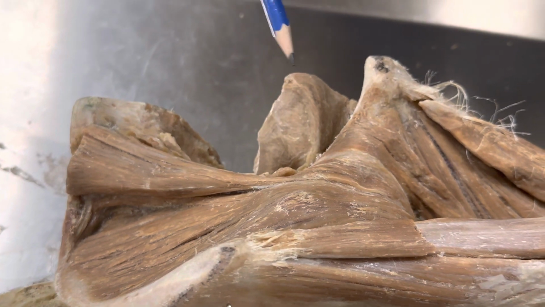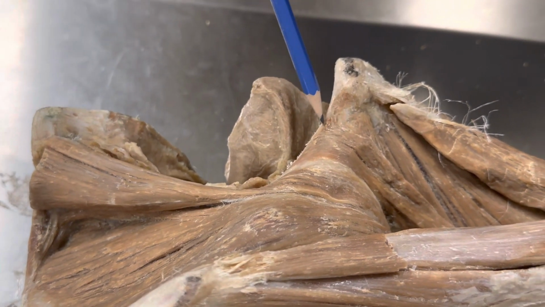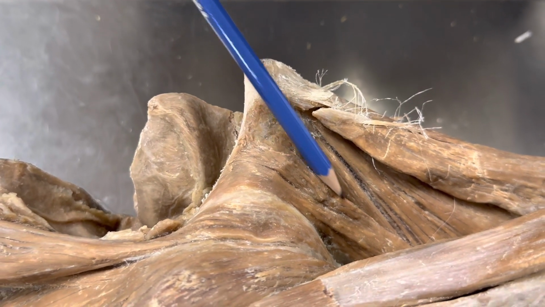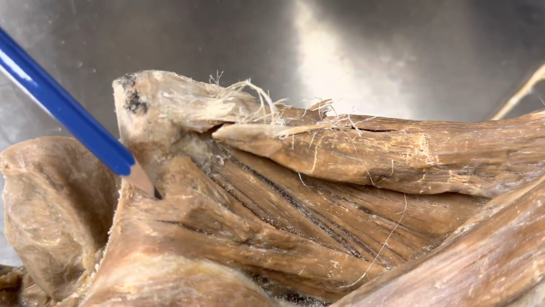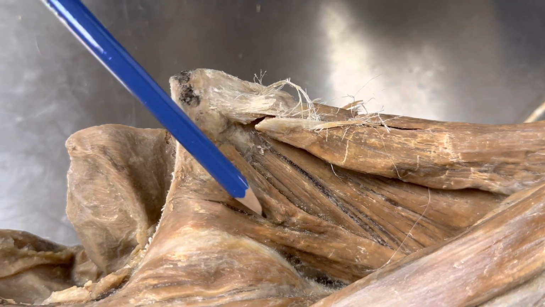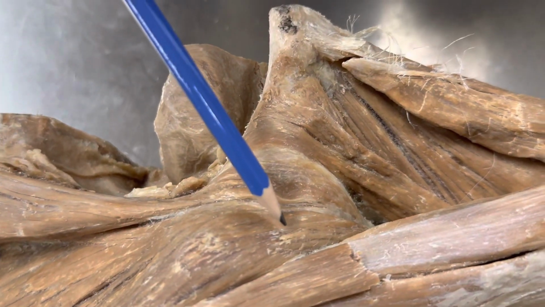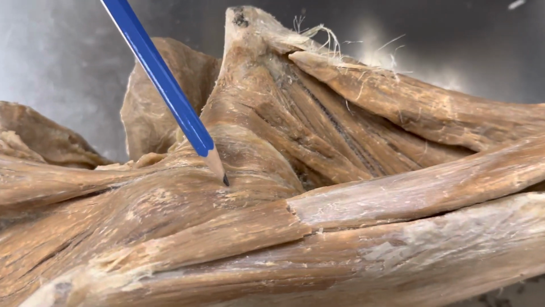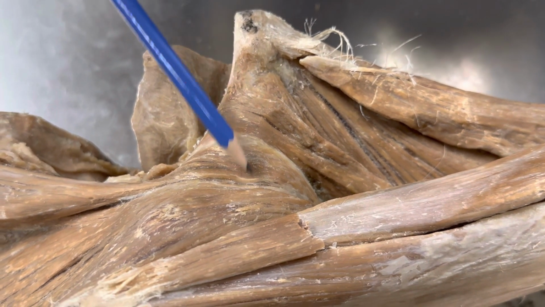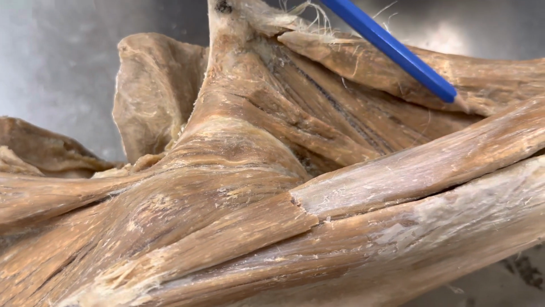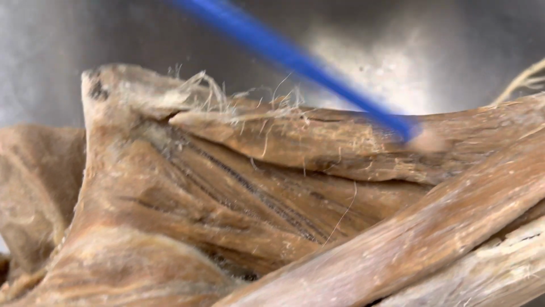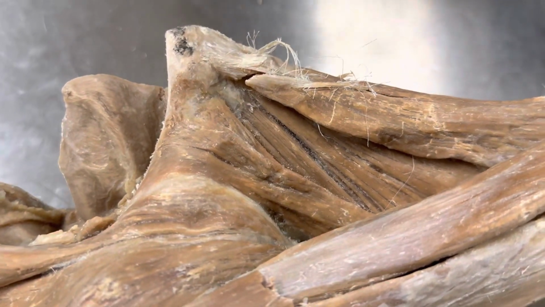Then we have another muscle which takes origin from the superior ramus of the pubis and goes to the anterior compartment. This we call the pectineus. So you can see the muscles from lateral to medial: the iliacus, then the psoas, and then the pectineus. These muscles also form the floor of a triangle. You can see a triangular area forming anterior to the thigh. This we call the femoral triangle.